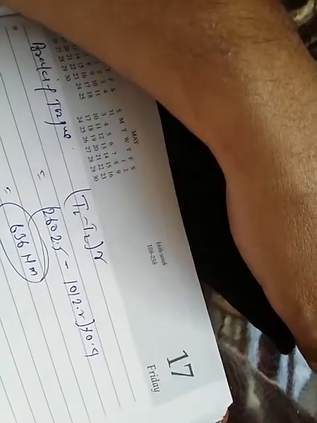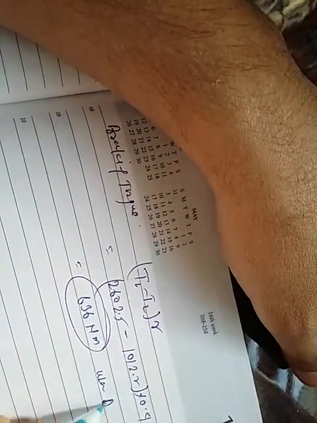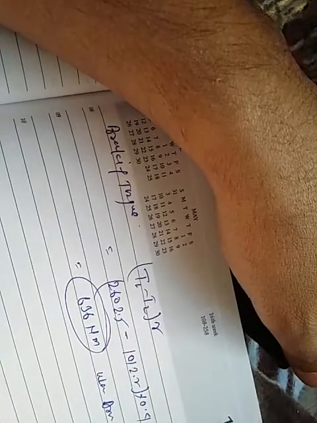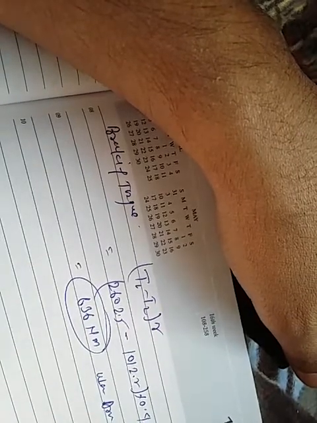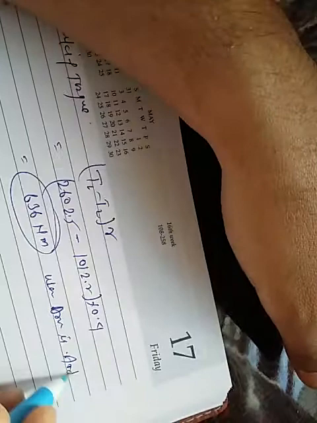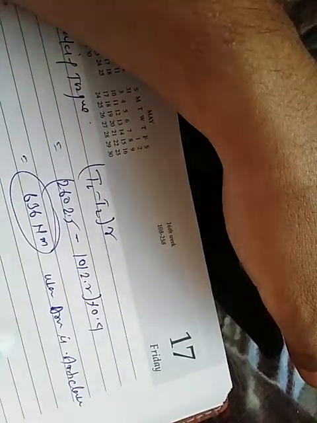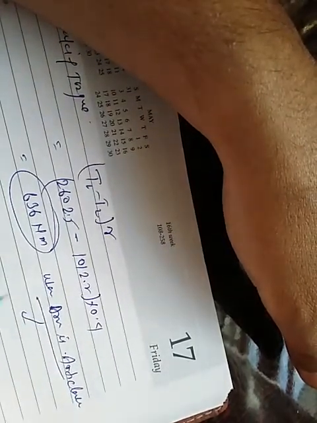This is the braking torque when the drum is rotating anti-clockwise.